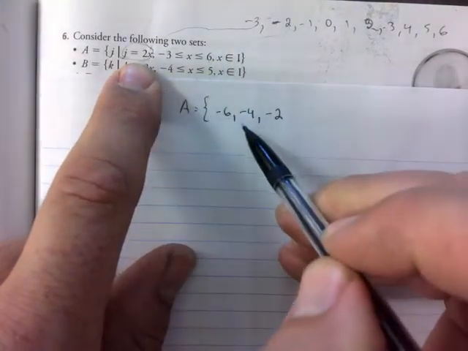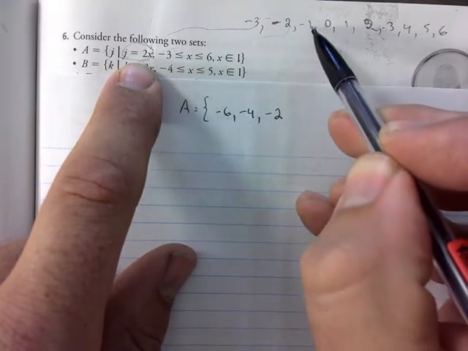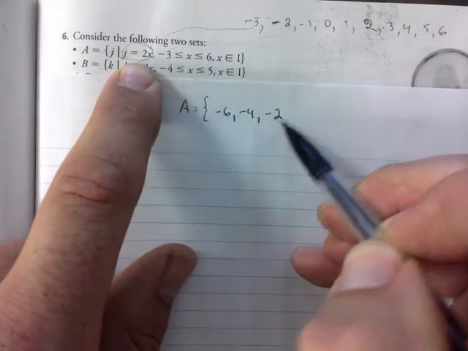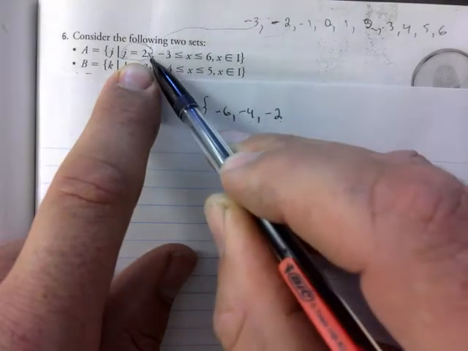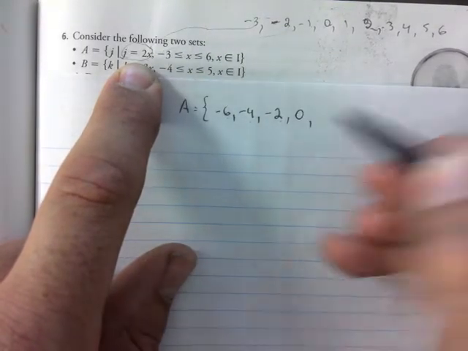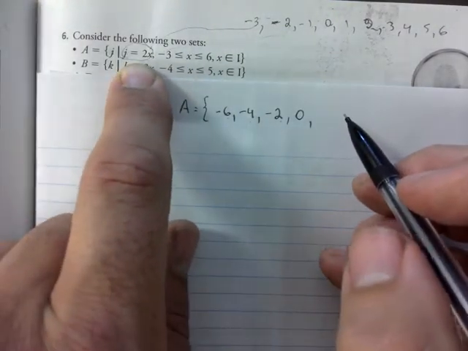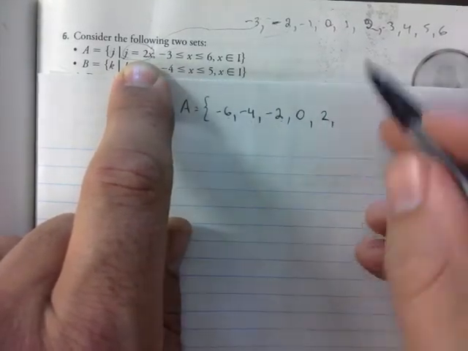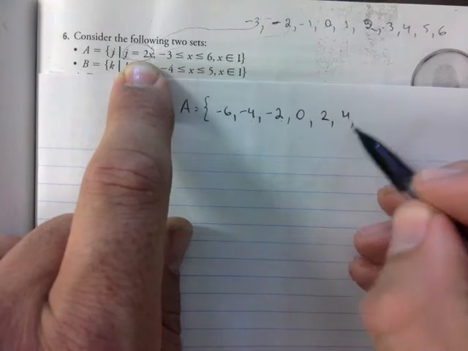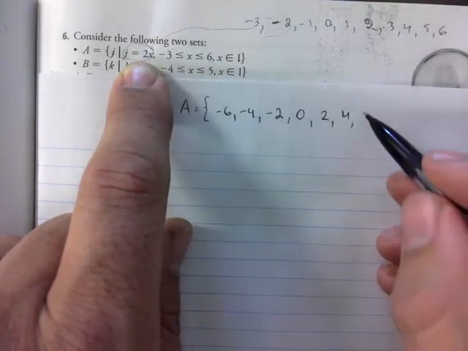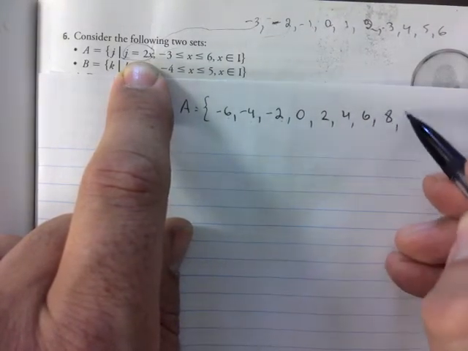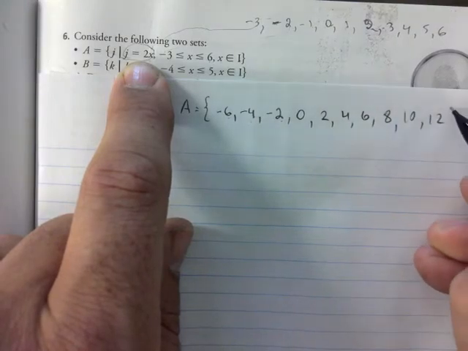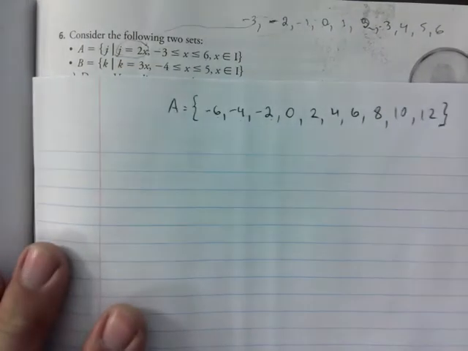-2 goes in there, you get -4. Then you plug in -1, you get -2. Then you plug in 0. 2 times 0 is 0. 1 goes in there, that's 2. 2 goes in there, that's 4. 3 goes into x, that's 6. 8, 10, and you get the picture. So now I have set A created.